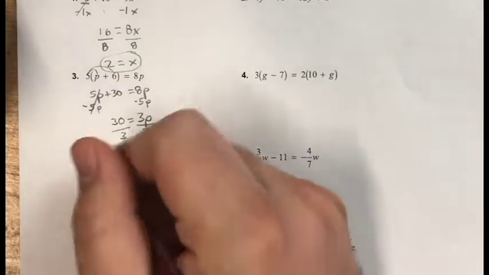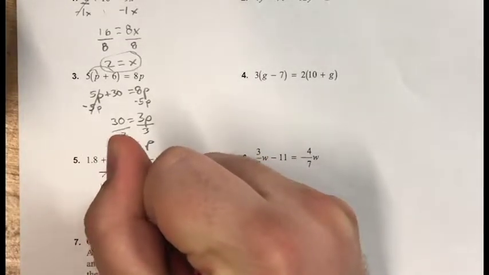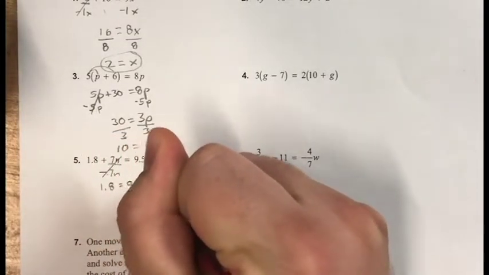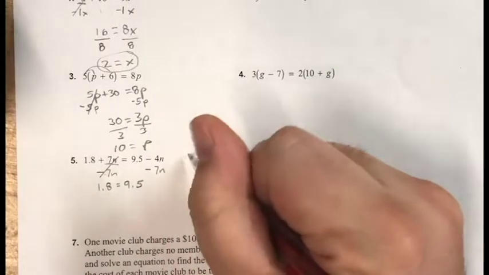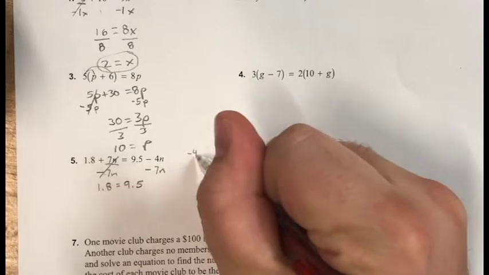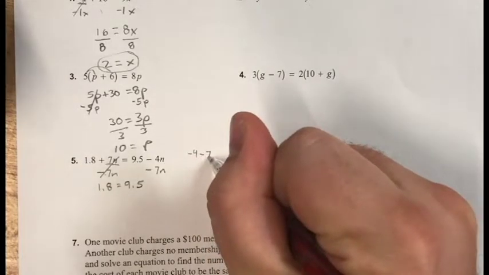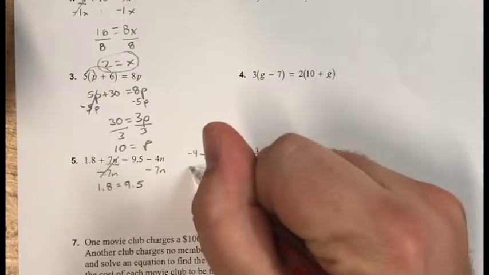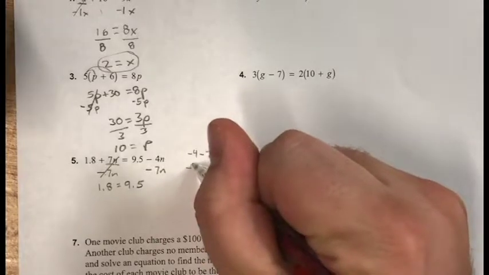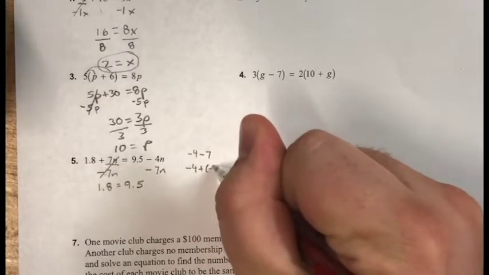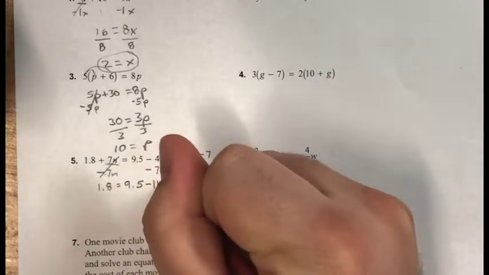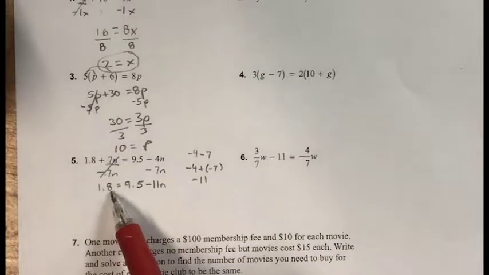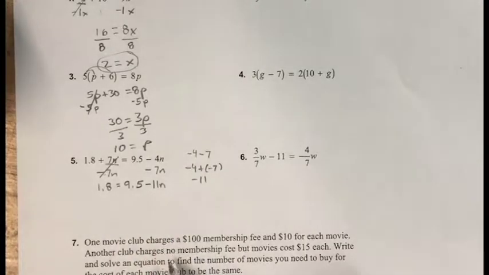When I do that, that gives me 1.8 is equal to 9.5, and then I have a minus 4n and a minus 7n. Well, I could do a little bit of scrap work over here. Minus 4 minus 7. Well, I can rewrite that by keep, change, negative 4 plus a negative 7. That gives me negative 11. So this is a negative 11n. So I have 1.8 equals 9.5 minus 11n.